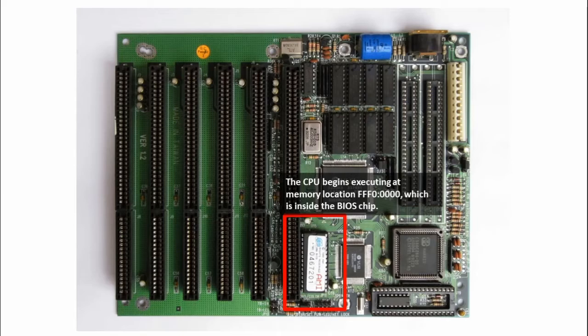Anyway though, that memory address is where the flash or EEPROM memory of the BIOS is mapped, that chip you see highlighted there. The code inside that chip initializes the hardware at the lowest level and then starts looking in the disk drives, floppy and hard drives, for an operating system. What it's looking for is a so-called magic number, AA55, at the end of the first sector.